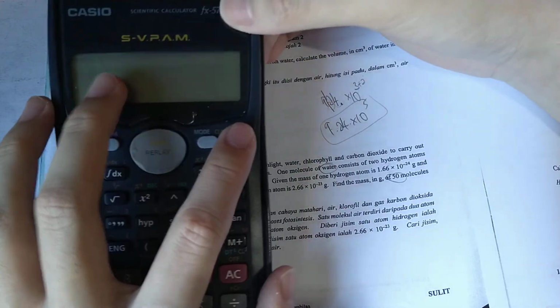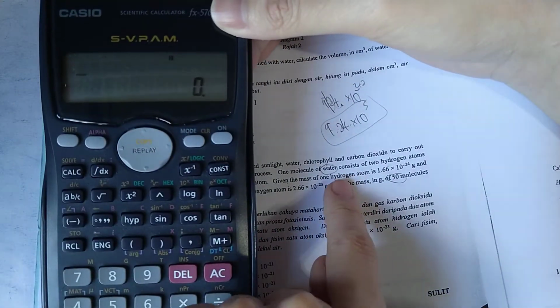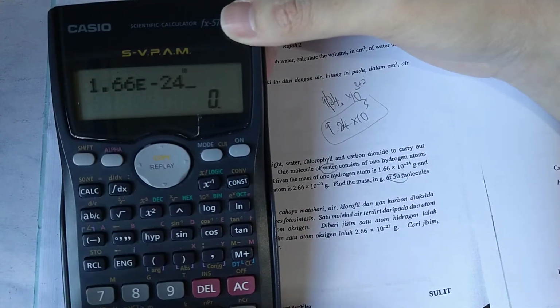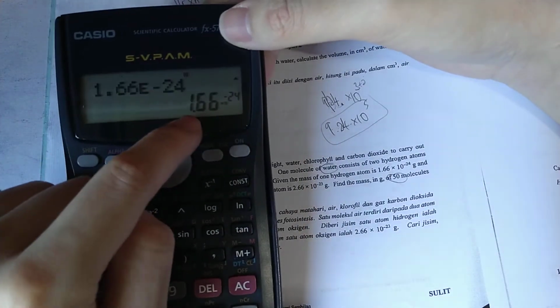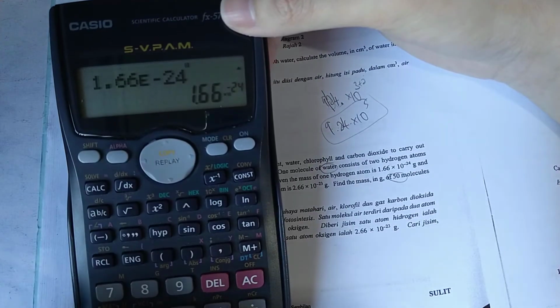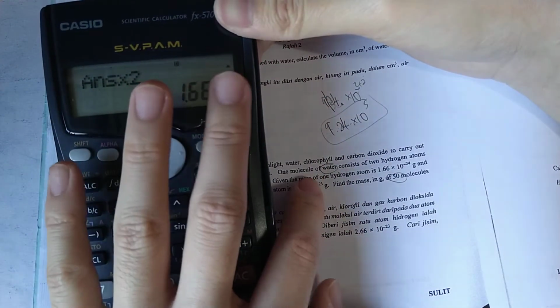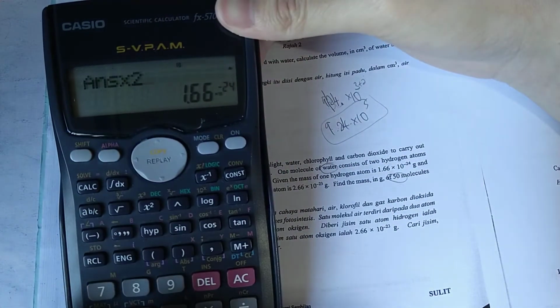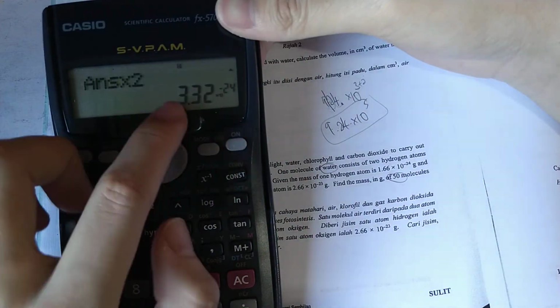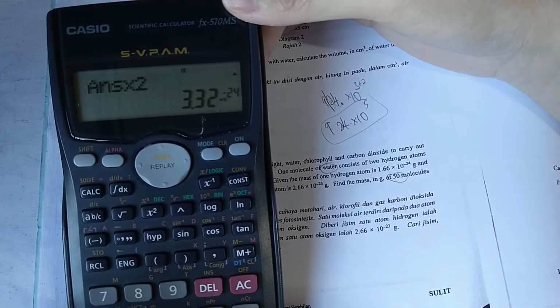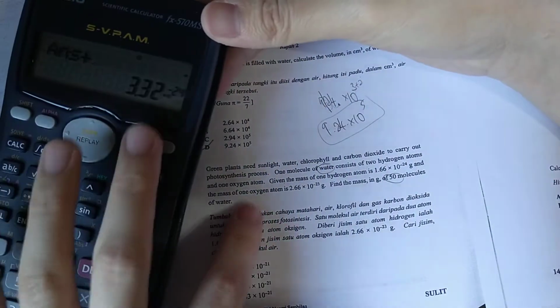Okay, first of all, the one molecule of water will be what? So they say 1 hydrogen atom is 1.66 exponent negative 24. Press equal. This is the mass of 1 hydrogen atom. But I have to times 2. You know why? Because 1 molecule of water consists of 2 hydrogen atoms. That's why you have to times 2. So this is the mass of 2 hydrogen atoms. And then you have to plus 1 oxygen atom.